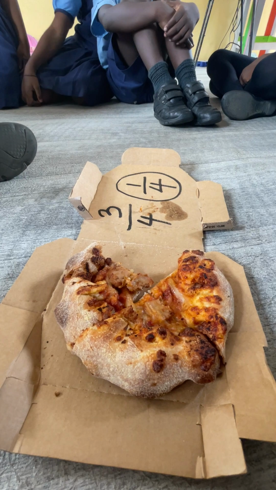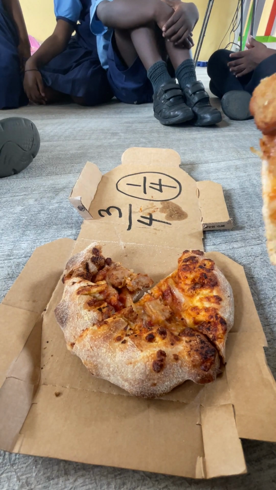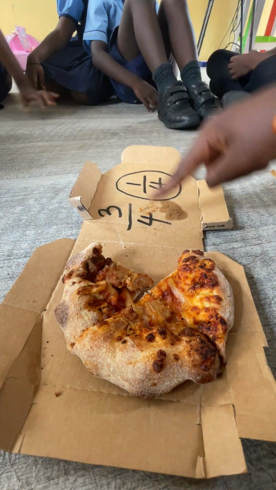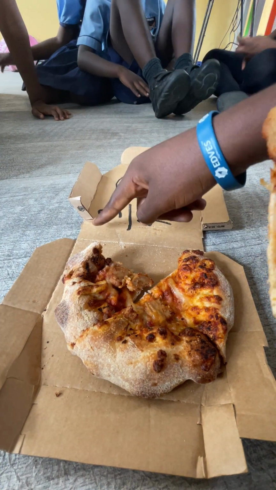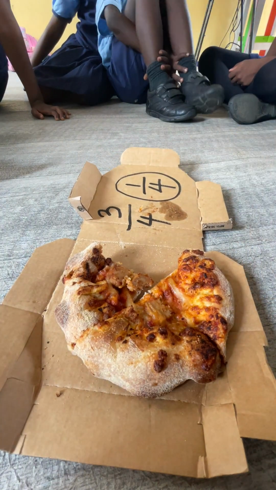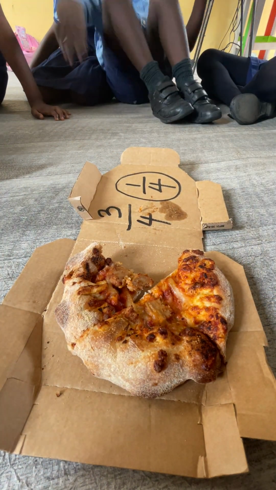And if I ask you, if Miss Dairo ate 1/4 of the pizza, how many parts is remaining? 3. Again? 3/4. Beautiful. A round of applause for yourself.